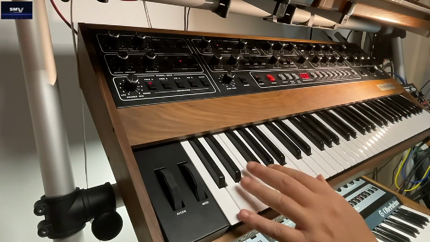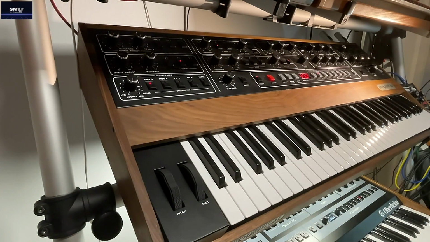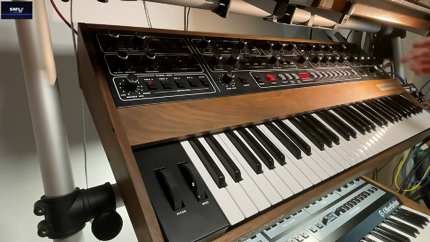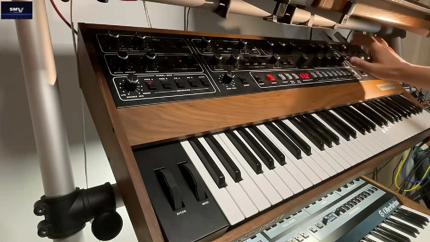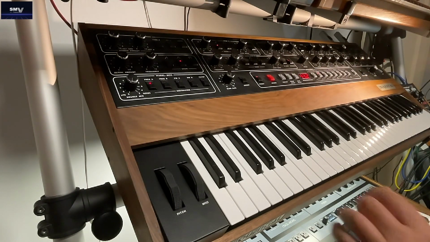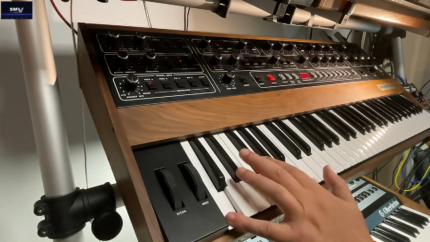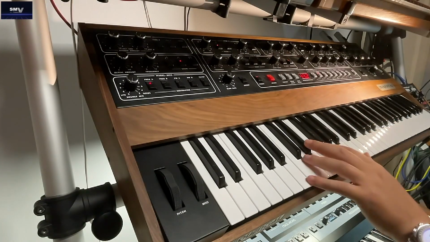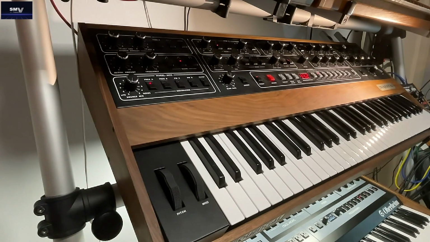This is a simple sawtooth wave. On Oberheim you may notice that it's more brilliant, so it's because you need to activate the full keyboard tracking of the filter. And now they sound very similar.